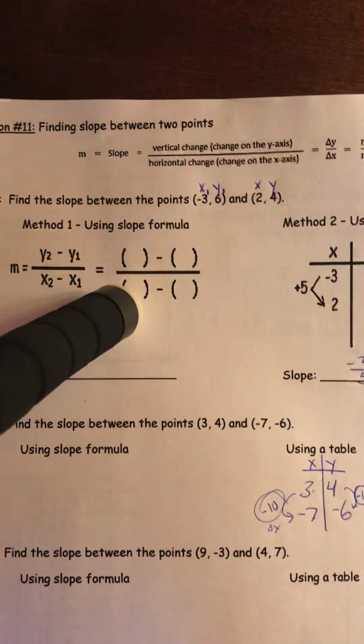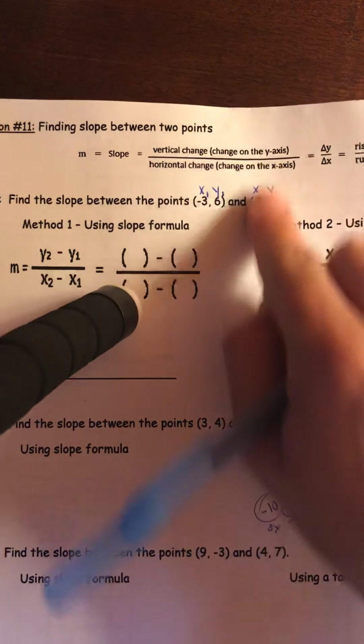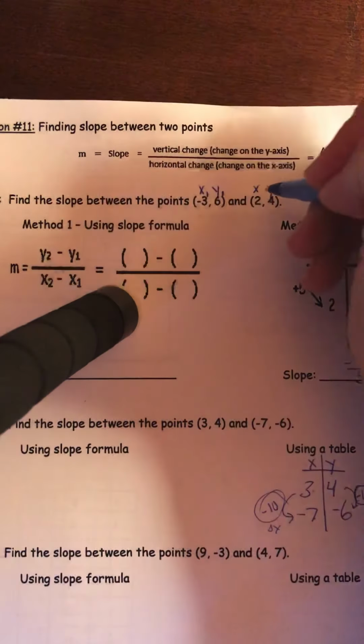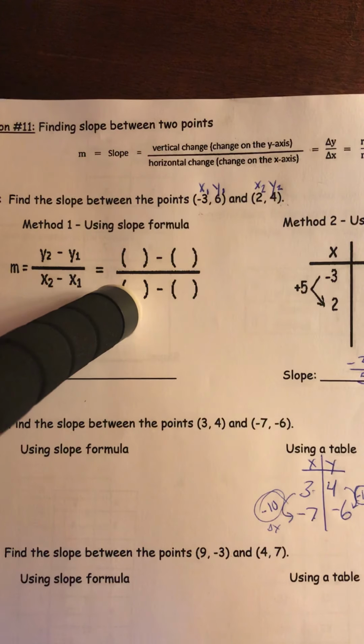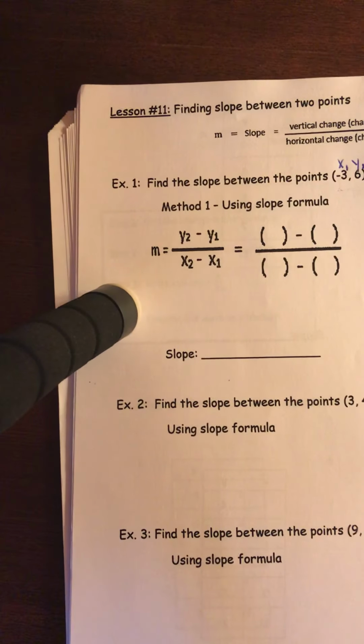Then I'm going to think of this as the second point. So this would be your x from your second point, y from your second point, x2, y2. Now, you're going to use this formula. This is referred to as the slope formula. You're going to be using this in Algebra 1, and from what I know, you also use it in earth science, unless something's changed.